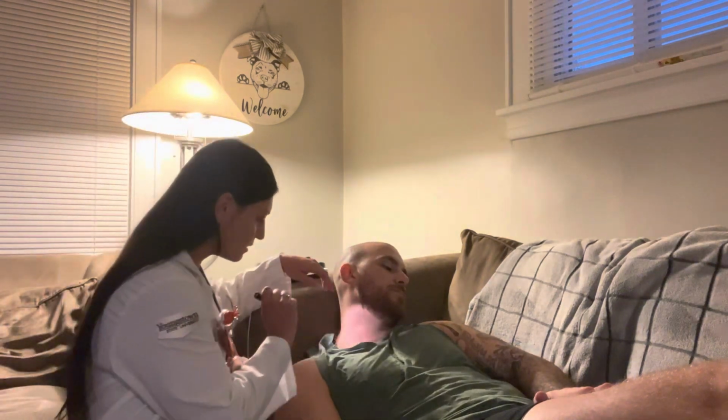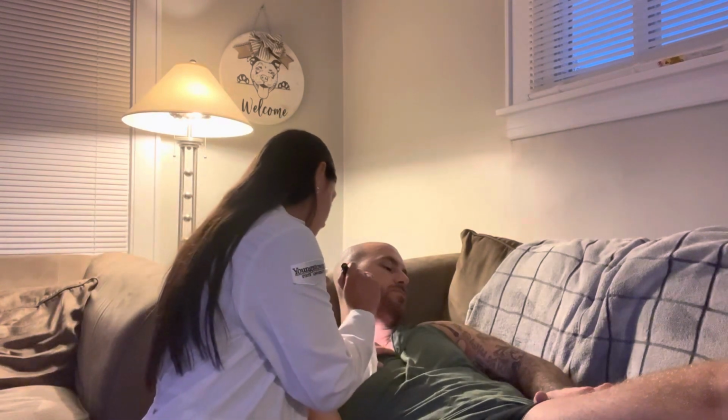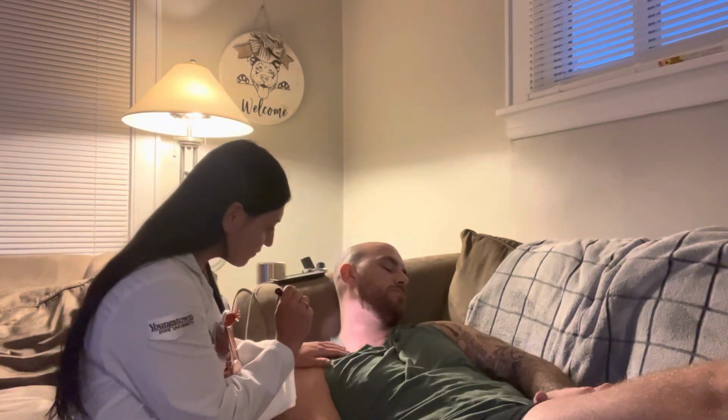I'm going to be the nurse practitioner performing a cardiac and pulmonary exam on Ryan here. So I have my patient laying down. First, I'm going to have you just kind of look to the left a little bit, and I'm going to assess for any JVP. And not note any jugular vein pulsation or jugular vein distension.